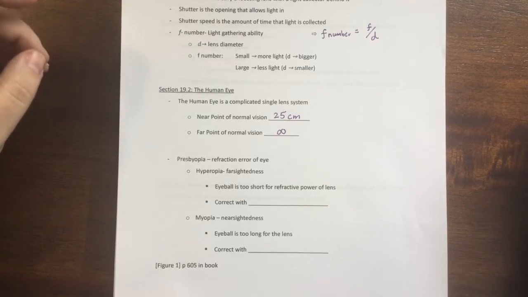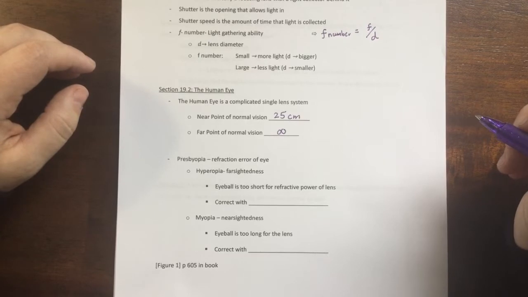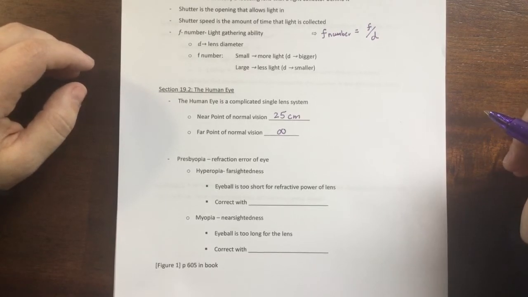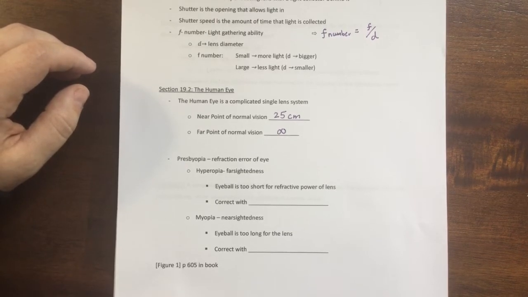Slight tangent. When you're younger, your near point is often closer than 25 centimeters. It's usually actually closer to 10 centimeters. I'm nearsighted. So if you're nearsighted, your near point is actually closer. I measure mine at about 8 centimeters. I know that this is a weird flex, but let me have this. I can't see far.